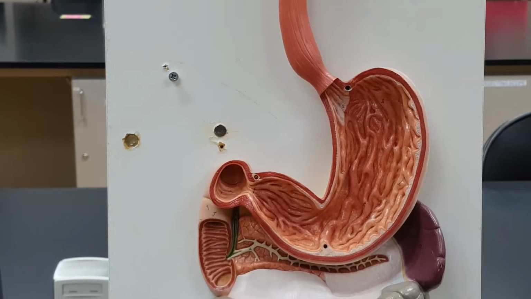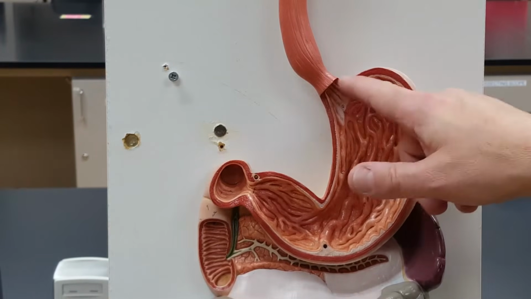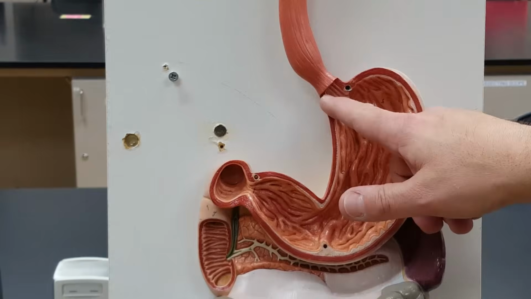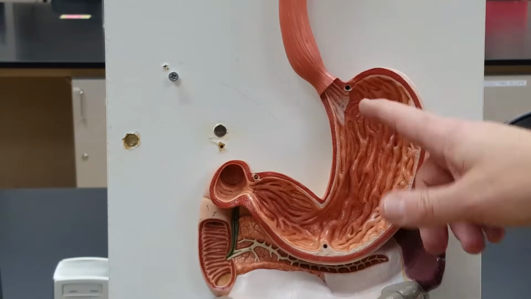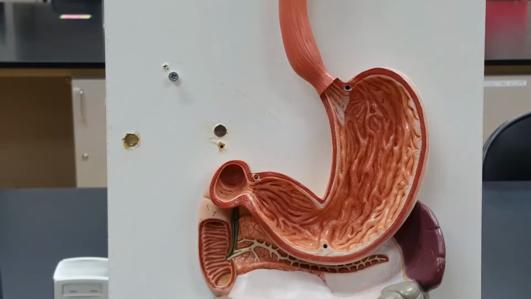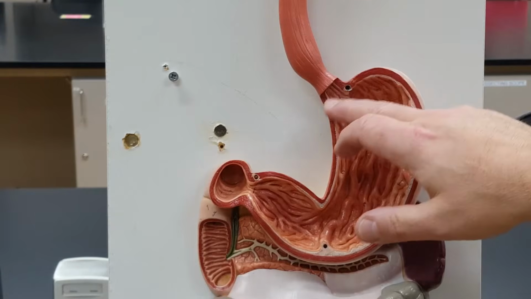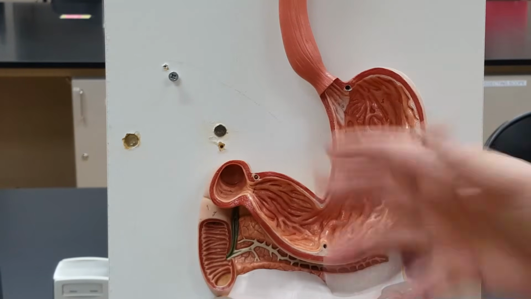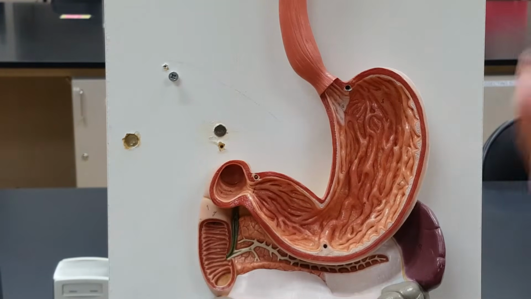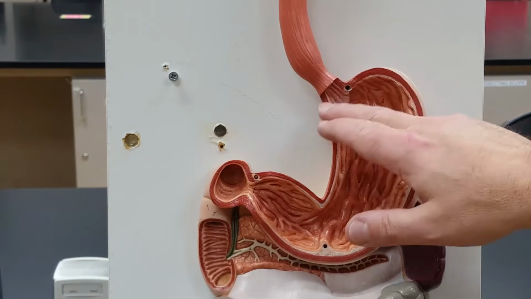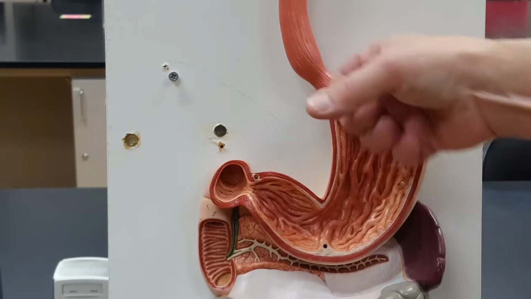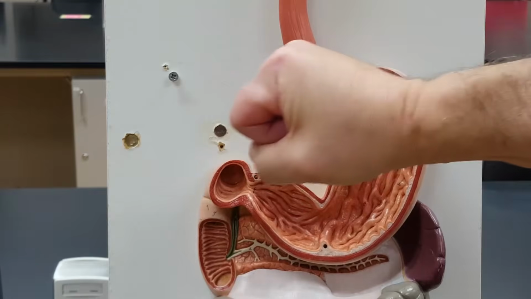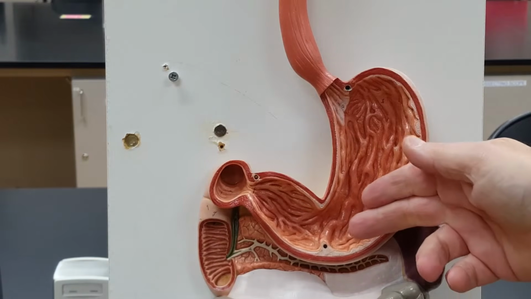Now you notice in your lab manual it's called the lower esophageal sphincter, which means of course I have one up above too, which is actually some constrictors of the pharynx. But most people call this the cardiac sphincter. So that's what we will call it here in lab. This is the cardiac sphincter right here, the sphincter muscle that's at the entrance into the stomach.